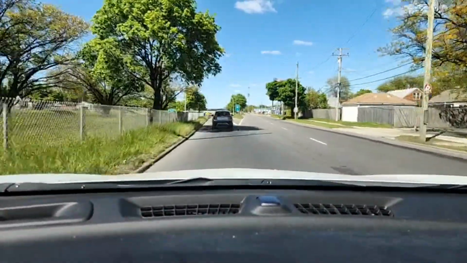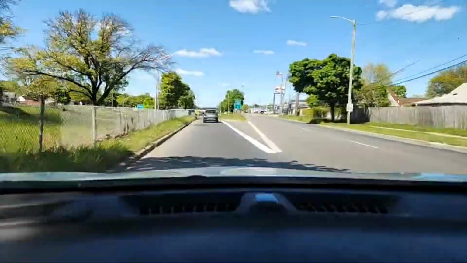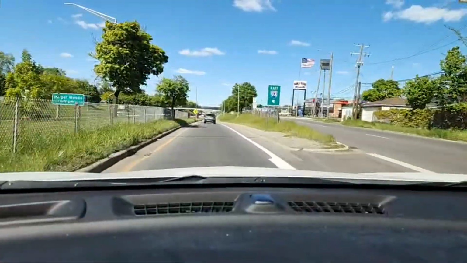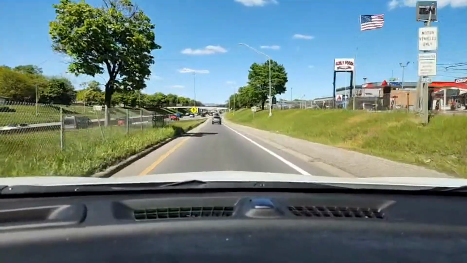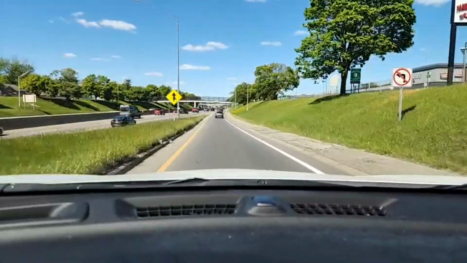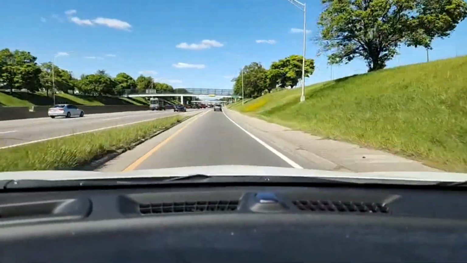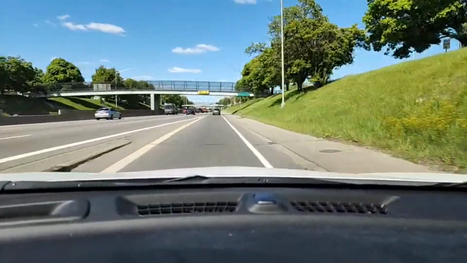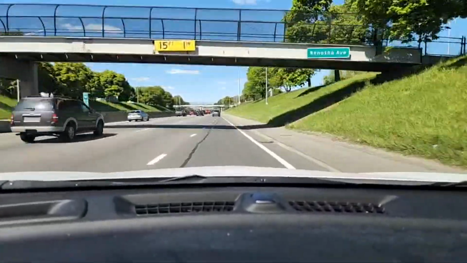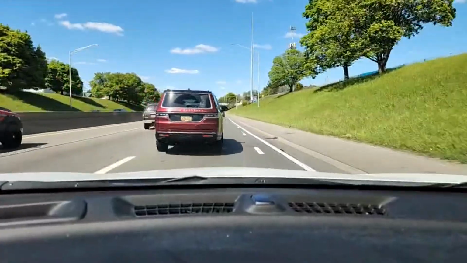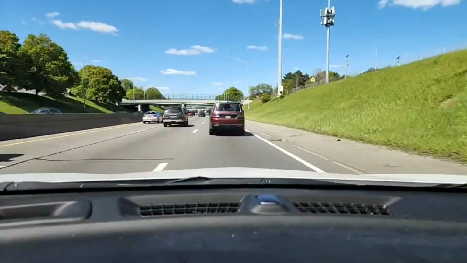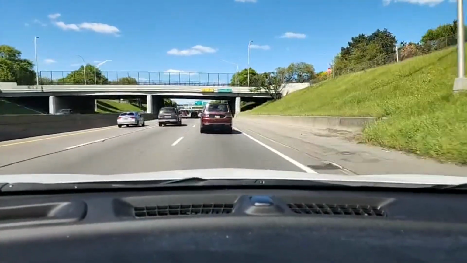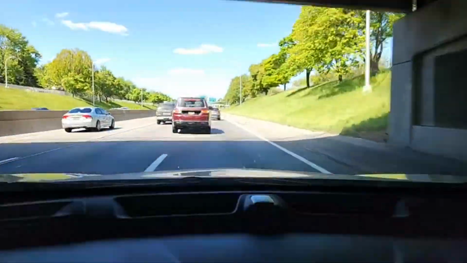So now I'm going to do a 4,000 RPM merge. So we're going to pick up our speed. We're going to turn on our left turn signal. I'm checking traffic. So that's what you see. That's what you get. We want to be a defensive driver and take our time.